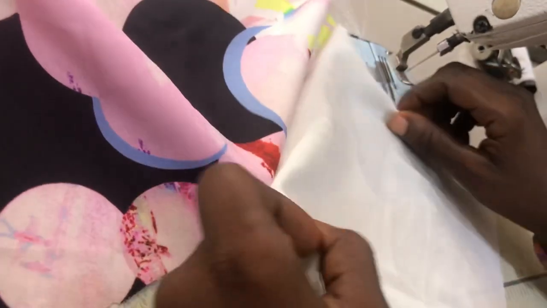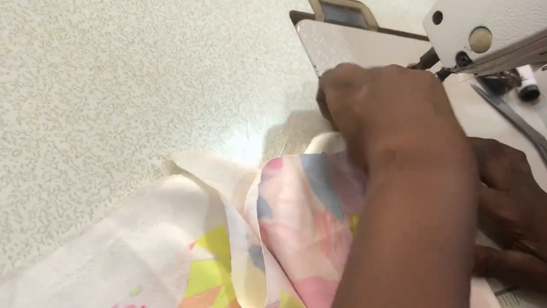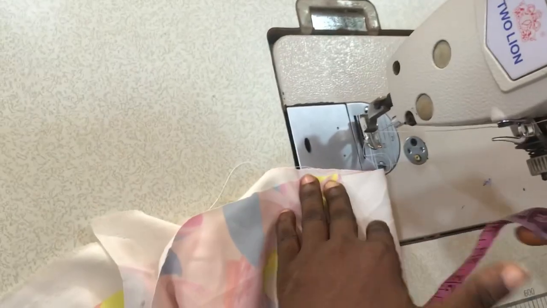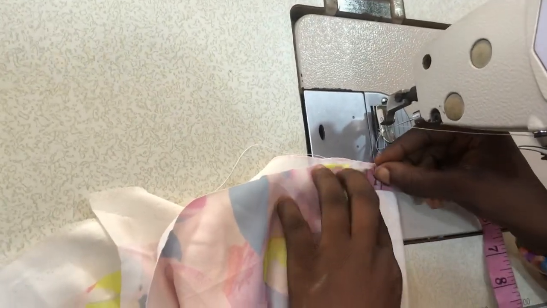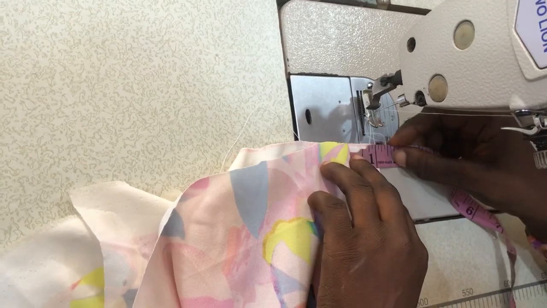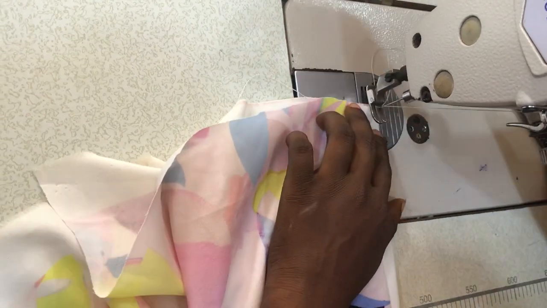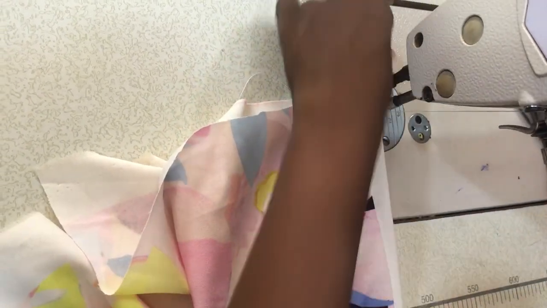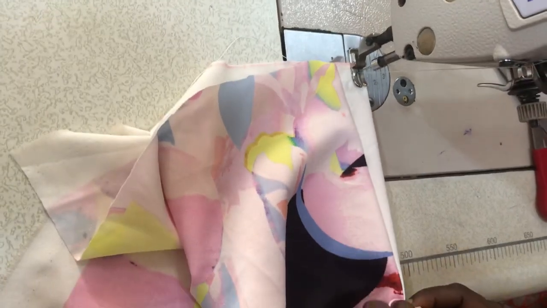And don't forget to notch it as well. Don't forget to notch. After you are done with that, open it. When you open it, measure out your one inch at the waistline, at the waist as well. On the main body, measure your 1 inch. This is more than 1, so I'm going to redo it again. This is 1.